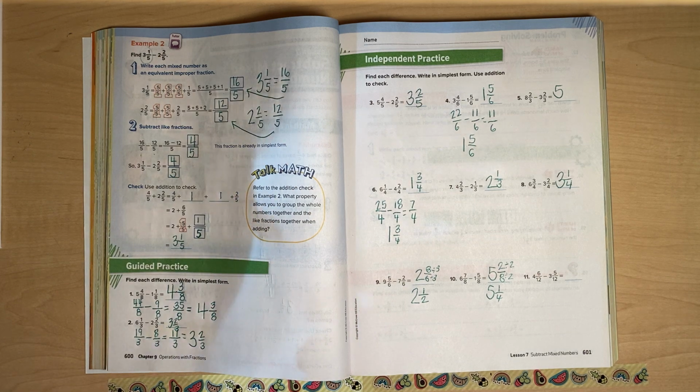You can see that everything we've done in this chapter and the chapter before has led up to this point. We're using mixed numbers. We're using improper fractions. We're using simplified fractions. We're using equivalent fractions. So everything that we've done has led us up to this. This is like a review of all the things that we've done so far.